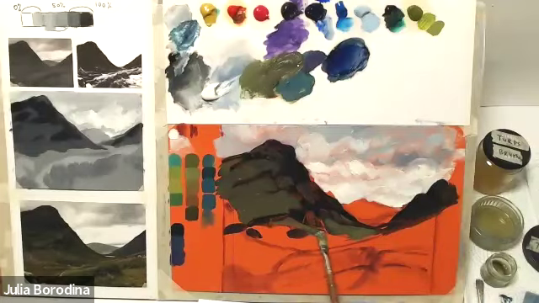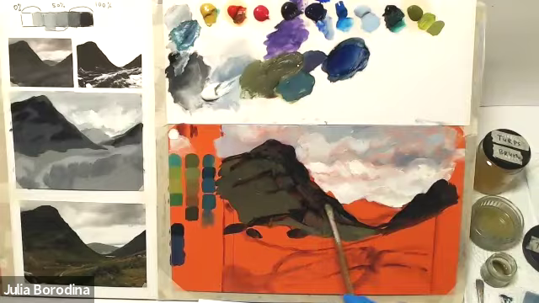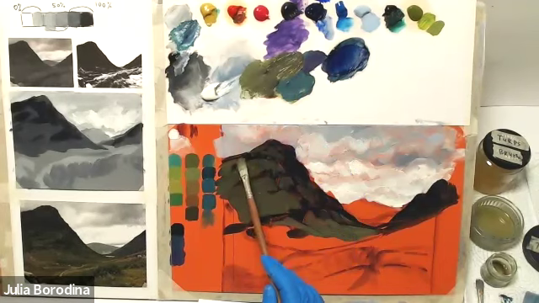Becoming very exciting. Okay, still quite a lot of darks here. I want to do a bit more. I think a larger scale painting would have been really exciting, but not to worry.